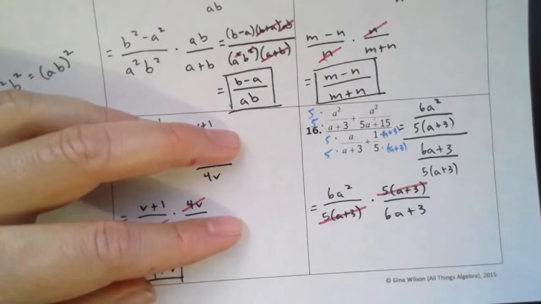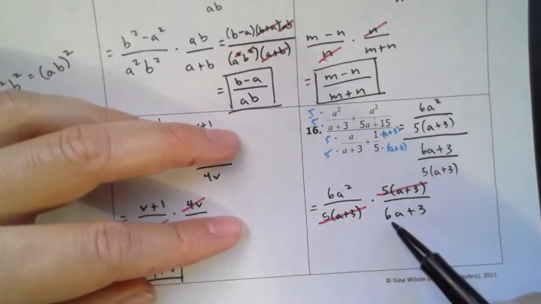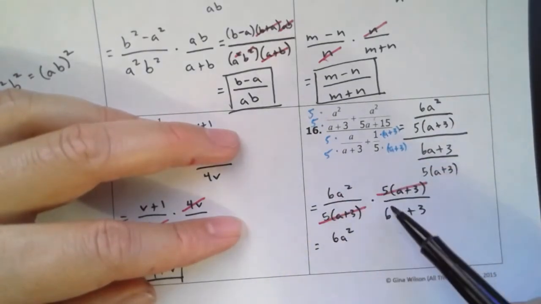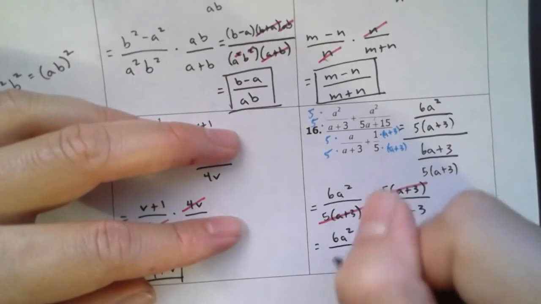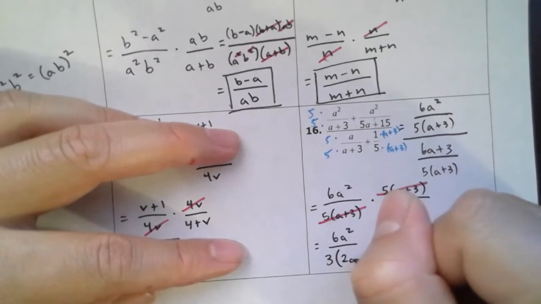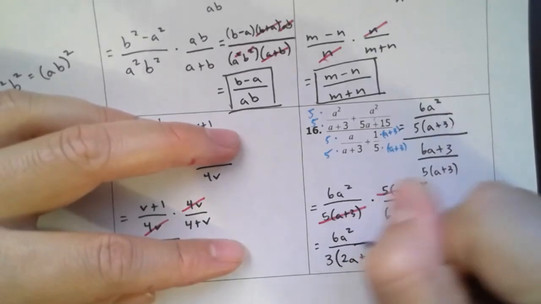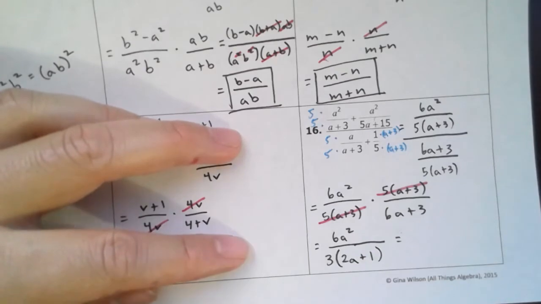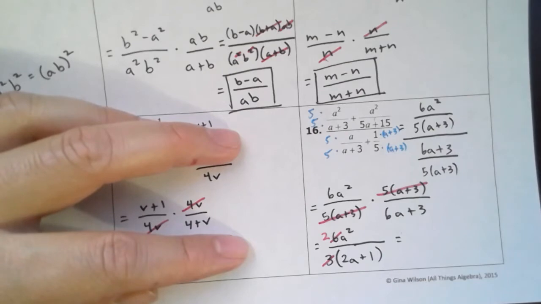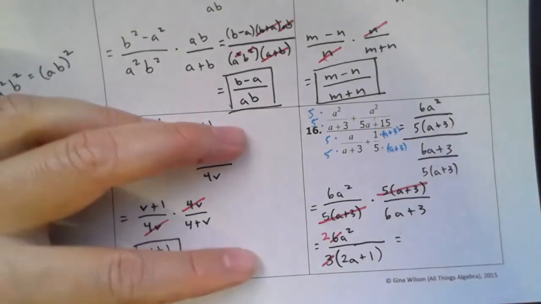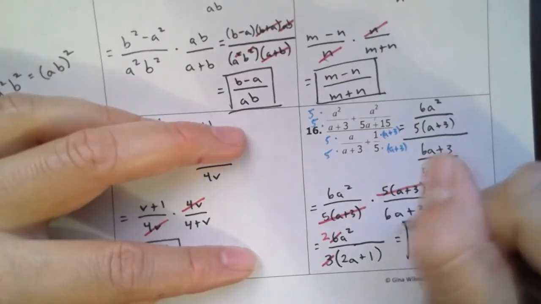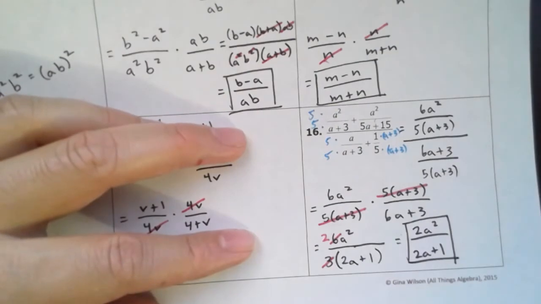Yeah, I'll be able to cancel further, right? Because I can factor out a 3 here. So let's do that. So I get 6a squared, that's this guy up here. And then for this, I'm going to factor out a 3. So 3 times 2a plus 1. And then there's 3, and the 6 will cancel, 6 over 3, so I get 2 in the numerator. And then I just get 2a squared over 2a plus 1. Okay, that's it.